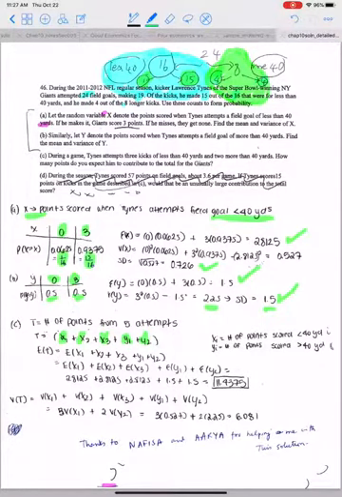So the expected value is the sum of the individual expected values. The variance is the sum of the individual variances, and we have calculated them from before. So we just plug in the numbers and we are done.